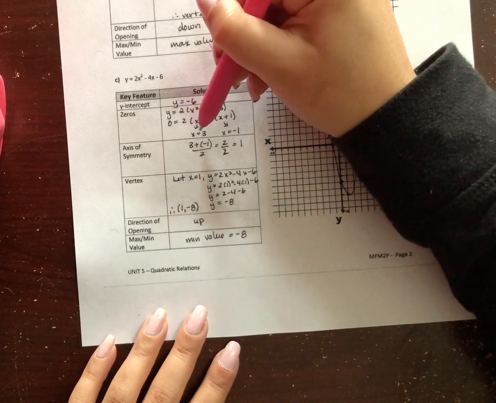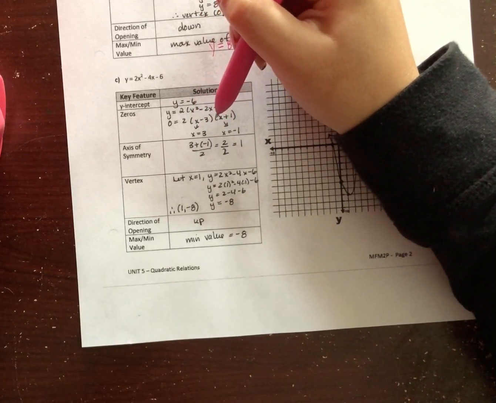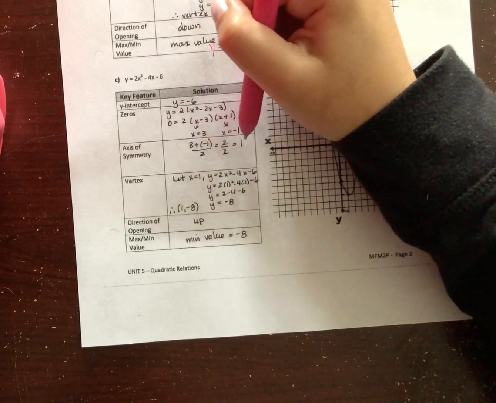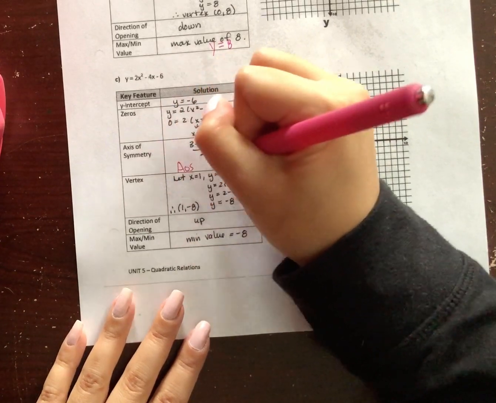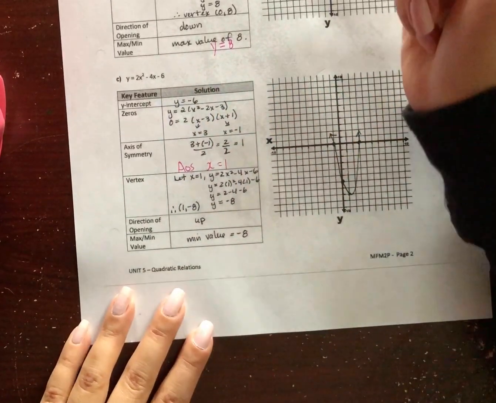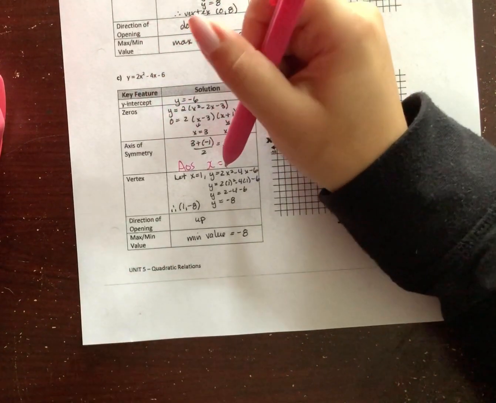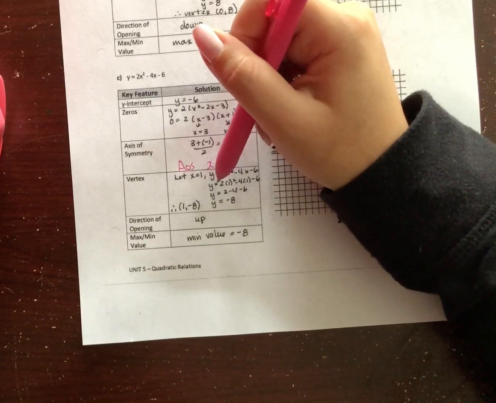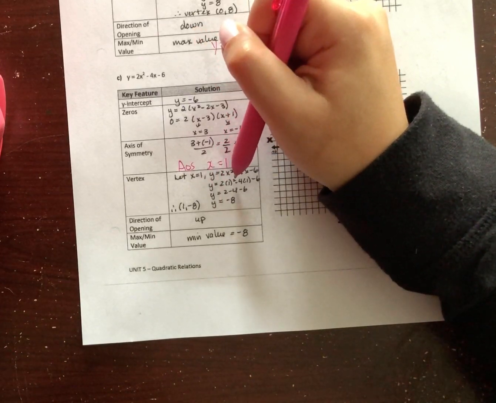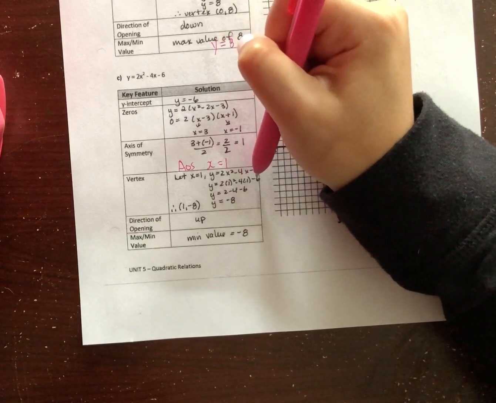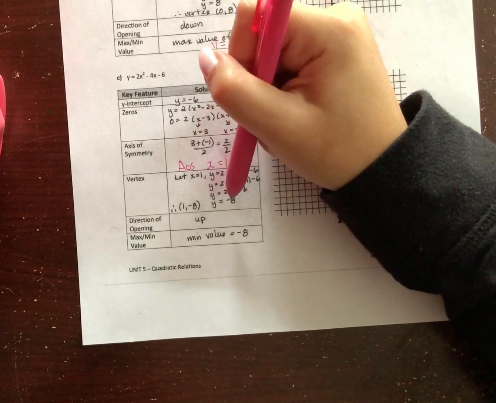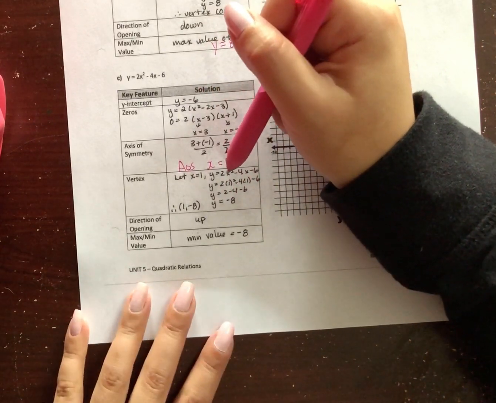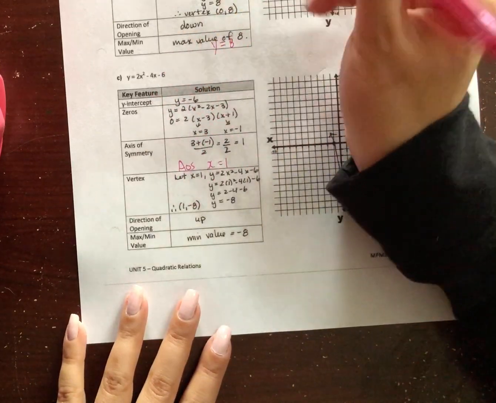My axis of symmetry is taking these two numbers and taking the average between them. 3 plus the negative 1 divided by 2 is 2 divided by 2, which is 1. So therefore, my AOS is x equals 1. Your vertex, you sub in your AOS into your standard form and you solve for y. So I have y equals 2 times 1 squared minus 4 times 1 minus 6. Y equals 2 minus 4 minus 6. Y equals negative 8. So therefore, your vertex is 1, negative 8.